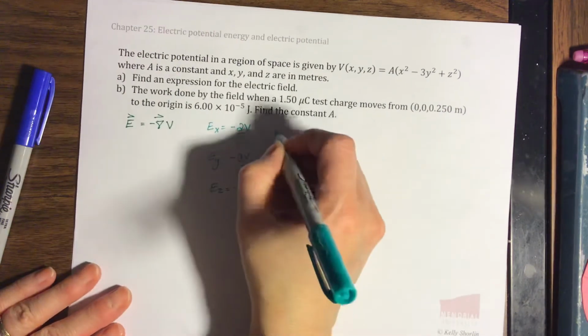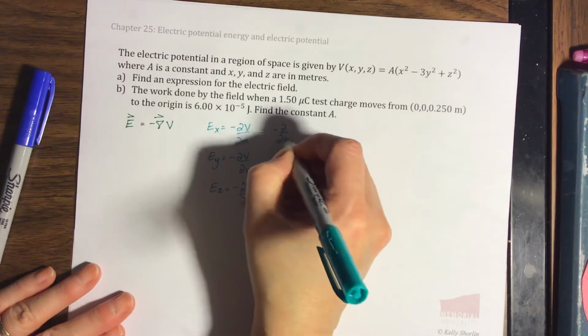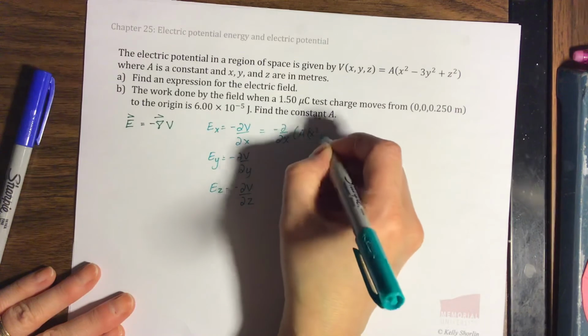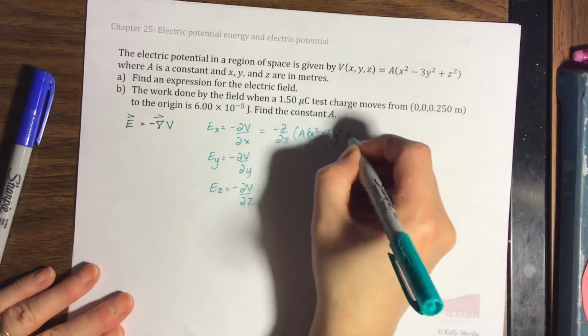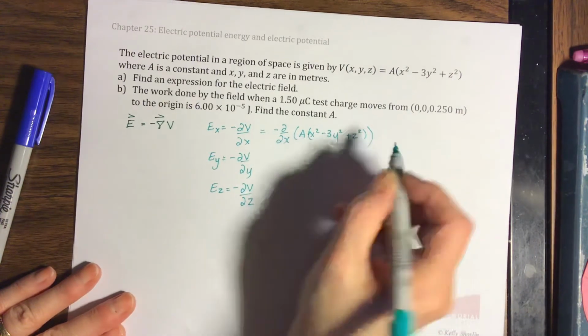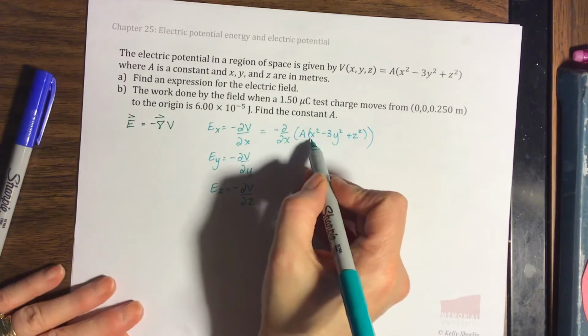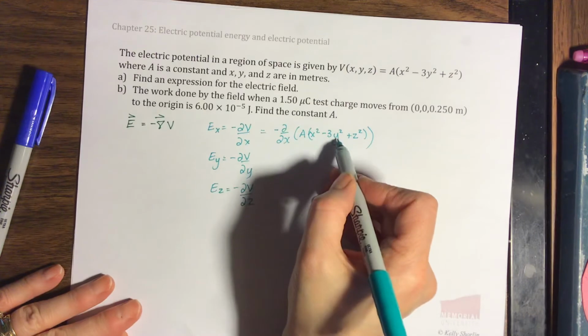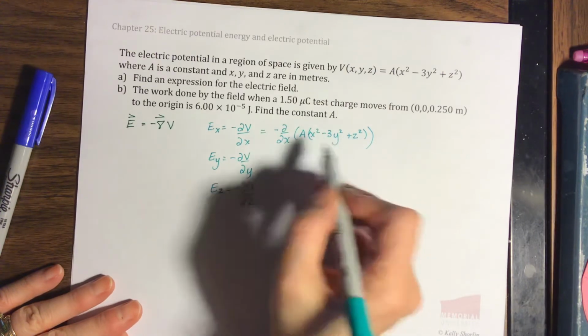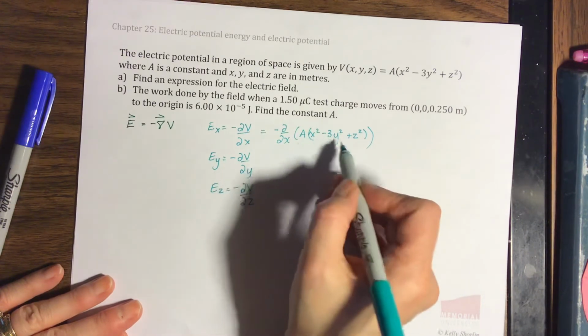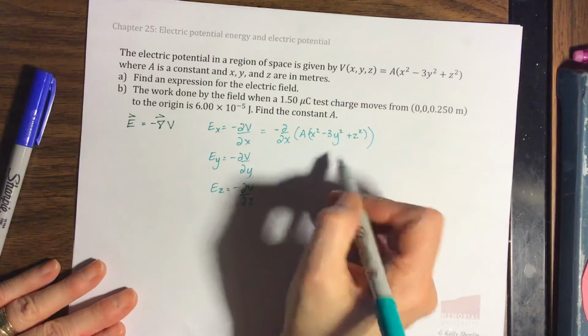So for the x component, we do minus ∂/∂x of a times x squared minus 3y squared plus z squared. To do a partial derivative with respect to x, it means we treat x as our variable, but we take everything else as constant. So in this expression, we treat x as our variable because we only care about the change with respect to x, and we take y and z to be constant.